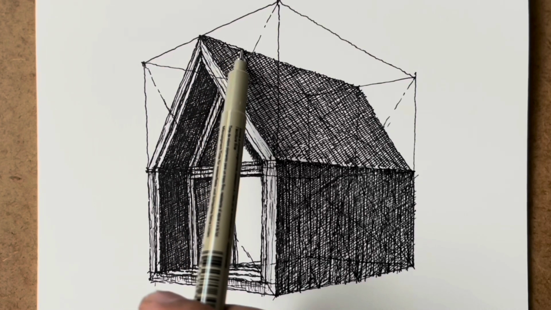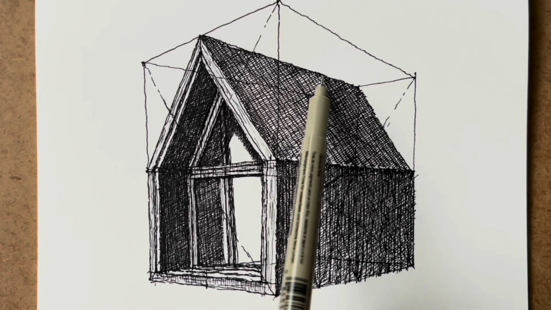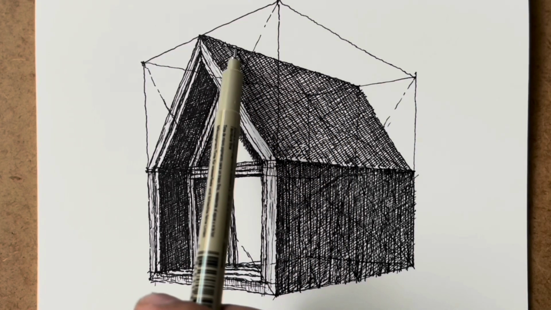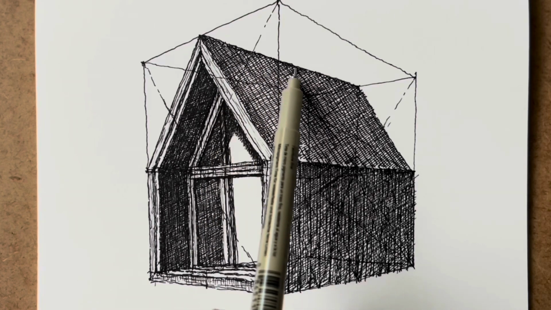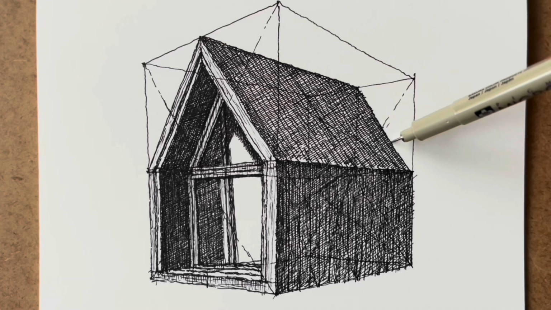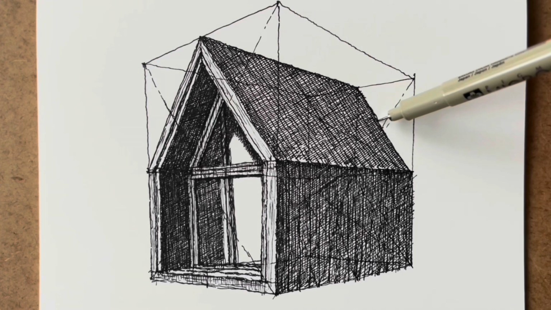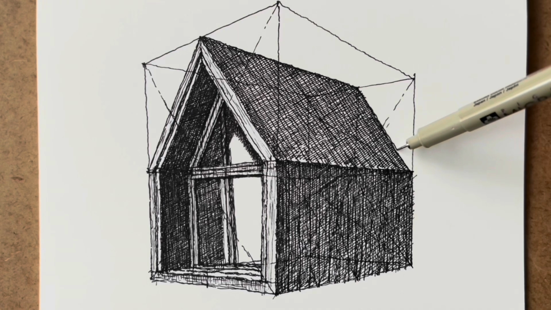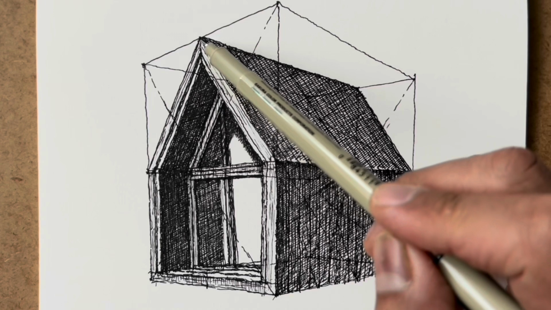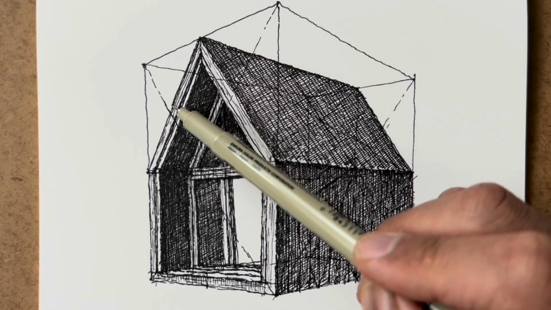And I need to adjust the ridge on the gable roof, just to straighten the line rather than having too much of an imperfect line there. And of course on the gable roof itself. This is more onto the final stage of this drawing for now.